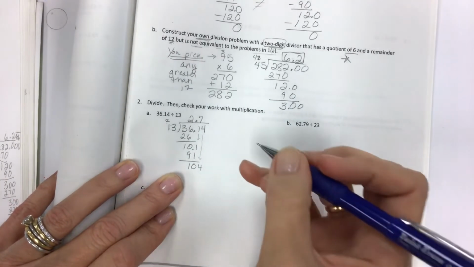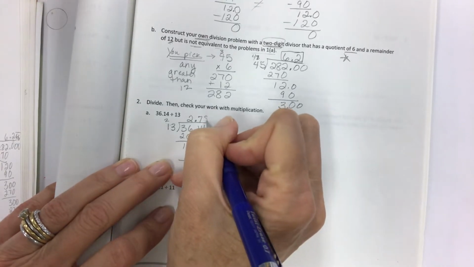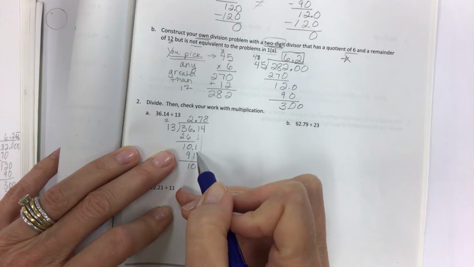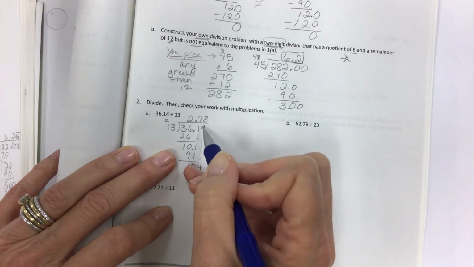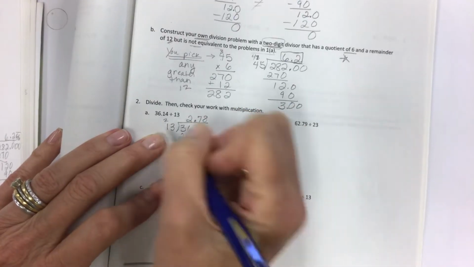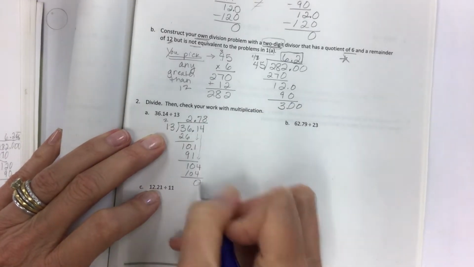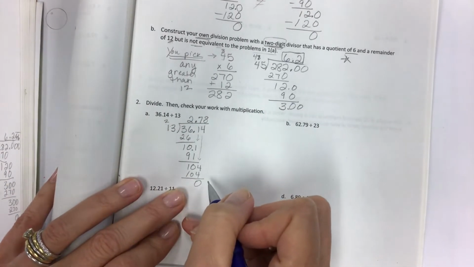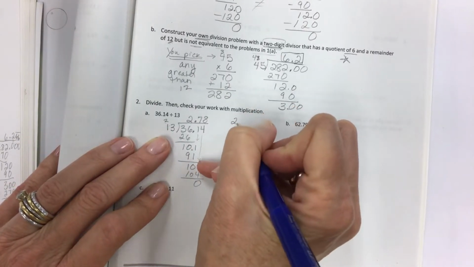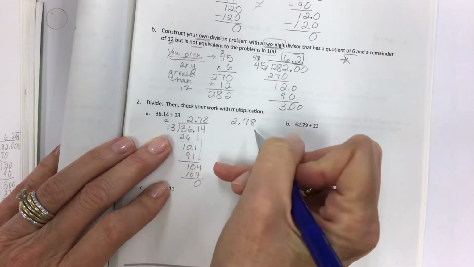Excuse me. And we can guess about 8 because I'm really close with 7, but I have a little bit more room. 8 times 3 is 24, and then 8, 9, 10. Okay, so 2 and 78 hundredths is our quotient, but we also need to check.